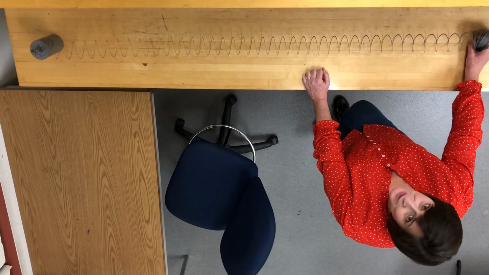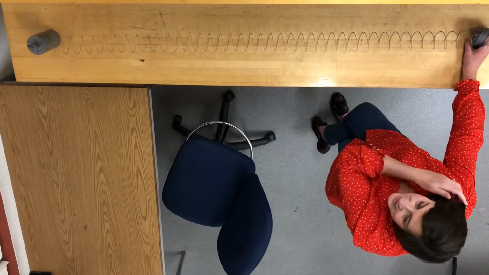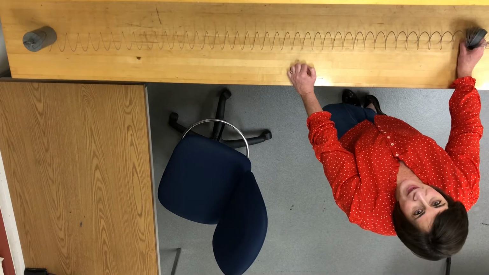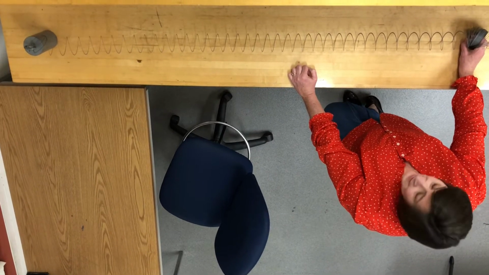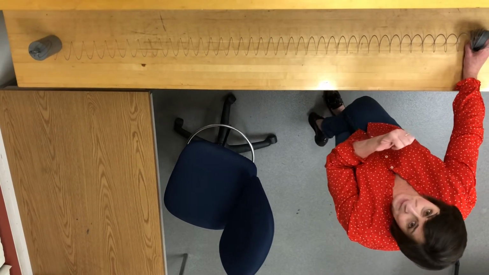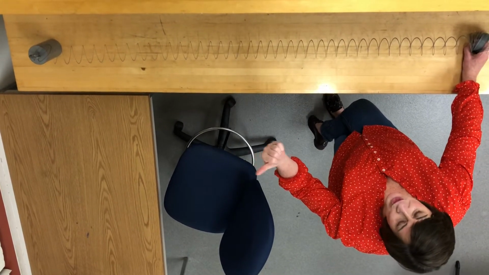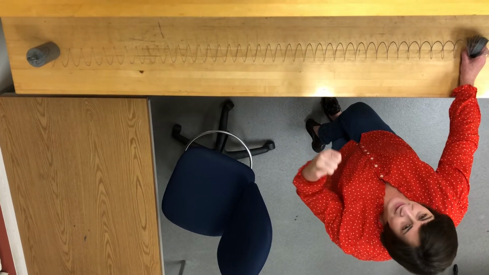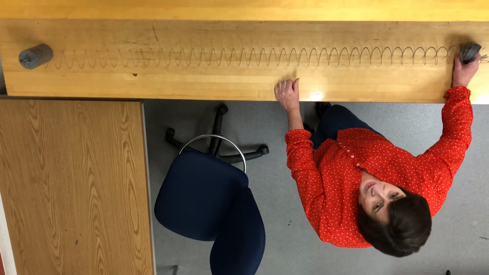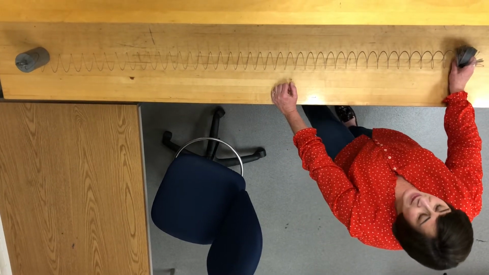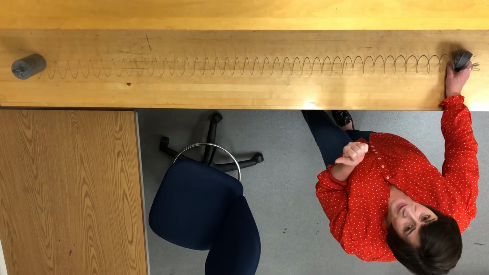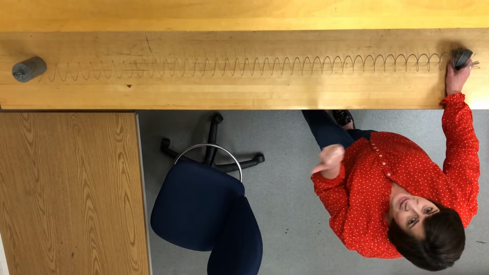We're going to use this demo to illustrate the two different kinds of waves we can have, either longitudinal waves or transverse waves. In transverse waves, the direction of the wave travel might be this way, but the motion of the particles is actually up and down, so perpendicular to the direction of travel of the wave. In the longitudinal wave, we have the opposite, where the wave might be moving to my left, but the particles are oscillating left and right.